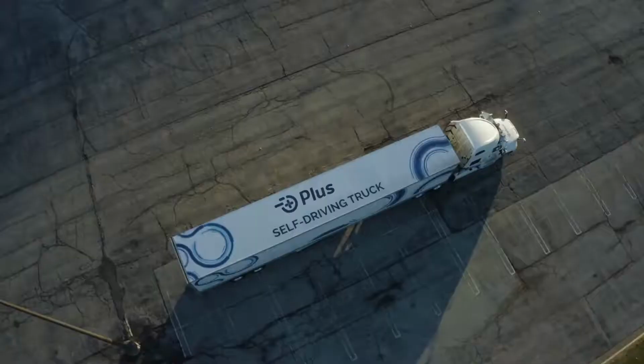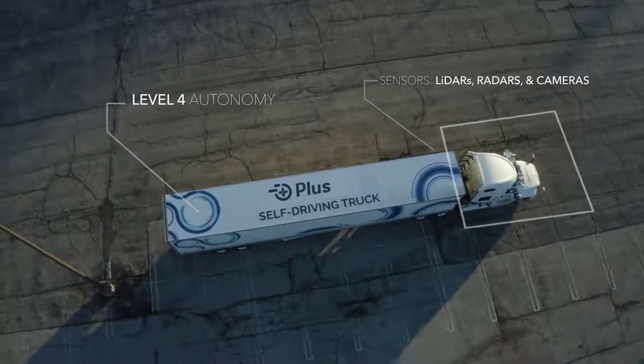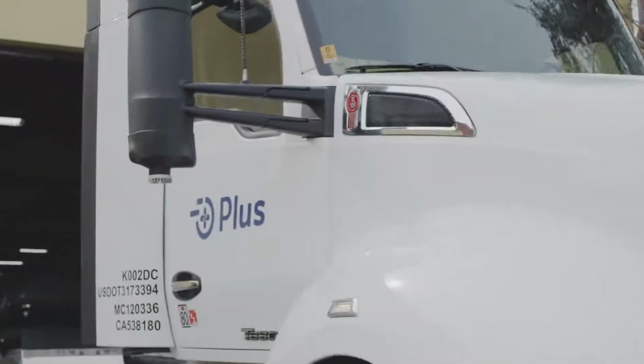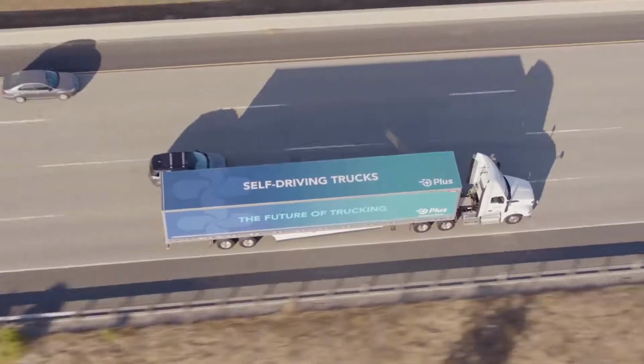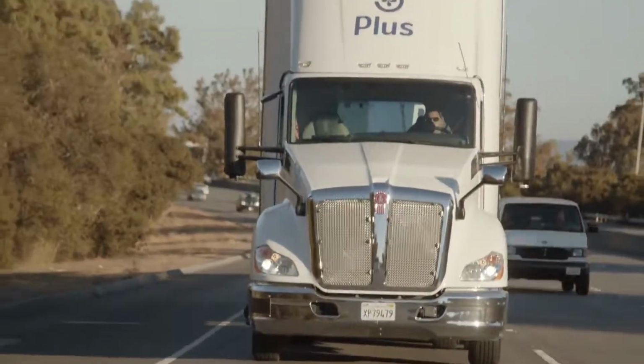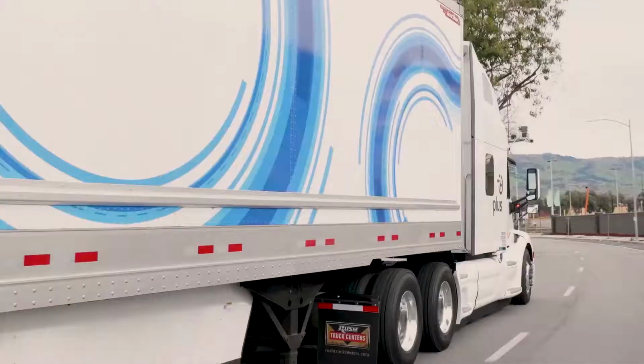Plus is applying level 4 autonomous driving technology to trucking today. Trucking is a really interesting use case because trucks are really big. Trucks do a lot of work. You can increase the utilization of a truck to 24 hours if you can automate it.